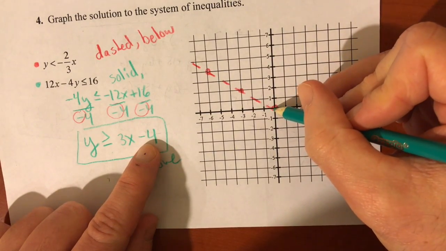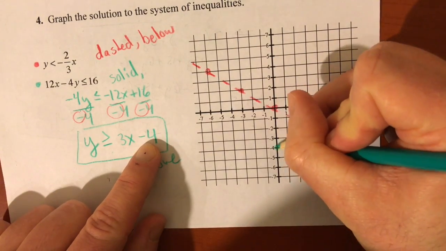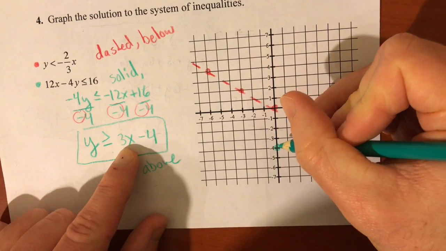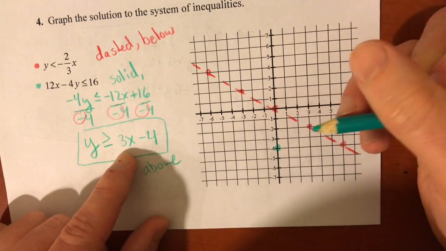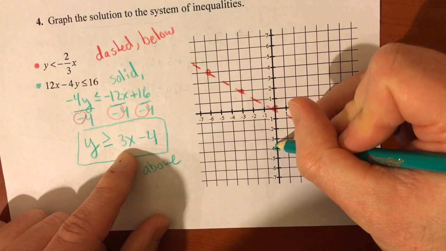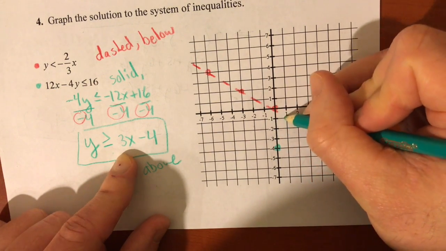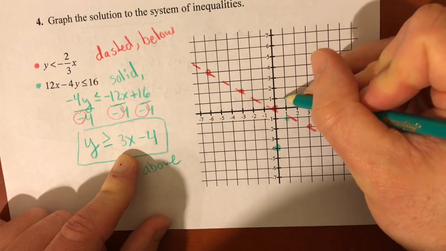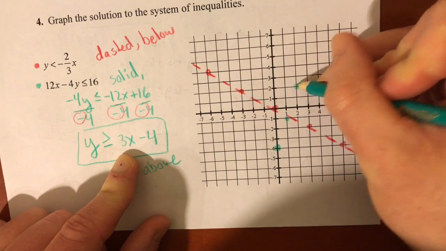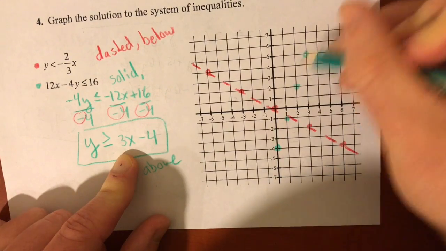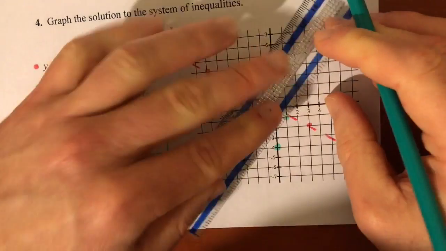So y-intercept, negative 4. Slope, positive 3, right? And that's positive 3 over 1 if you like to imagine that unwritten denominator. So that would be up 3 to the right 1, up 3 to the right 1, and so on. And you get a pretty steep line. It's going to be solid.